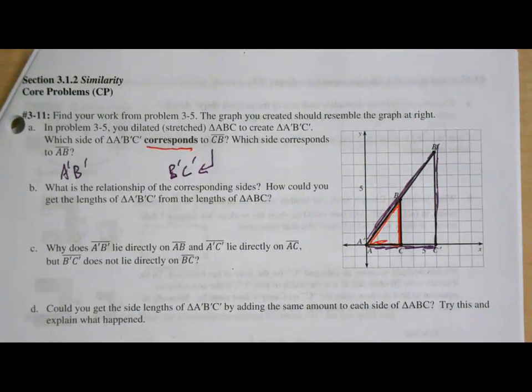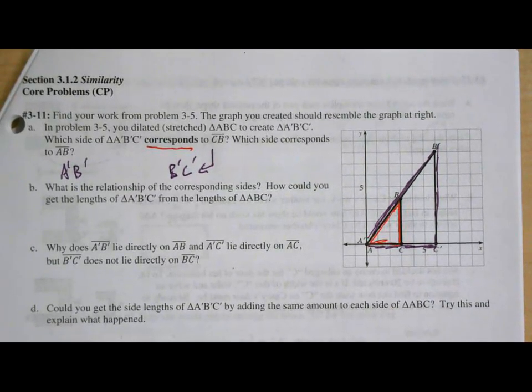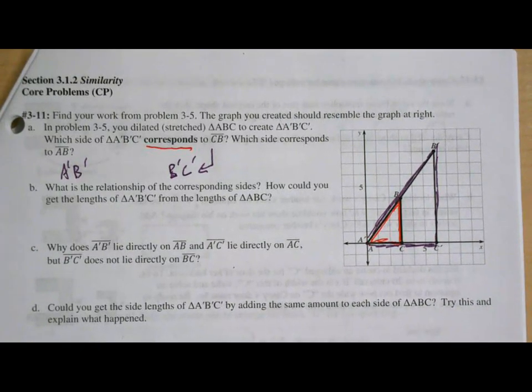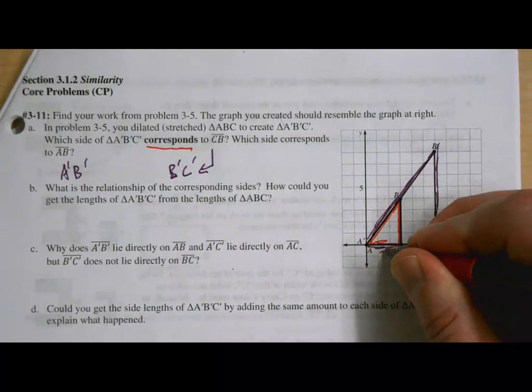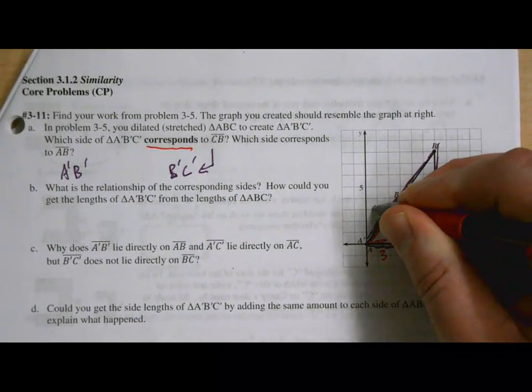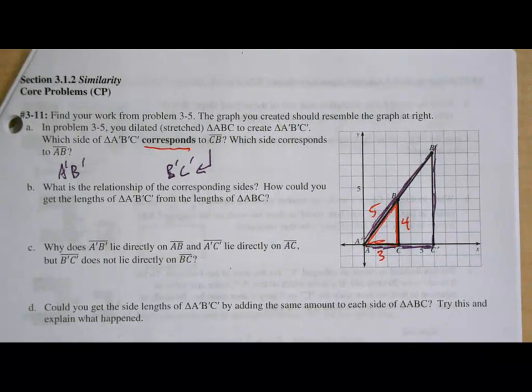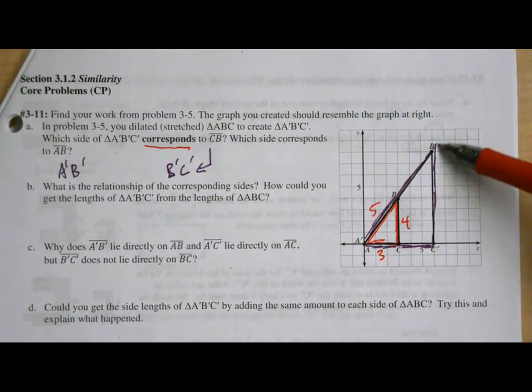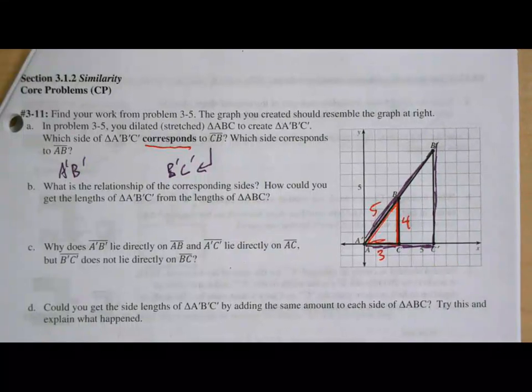It says, what's the relationship of the corresponding sides? How could you get the lengths of one triangle from the lengths of the other? When you did this in your assignment, you started by finding the lengths of each of the three sides. You found that this was 3, this was 4, and this was 5. What they're asking in this question is, without counting, how would I know that this was 8?